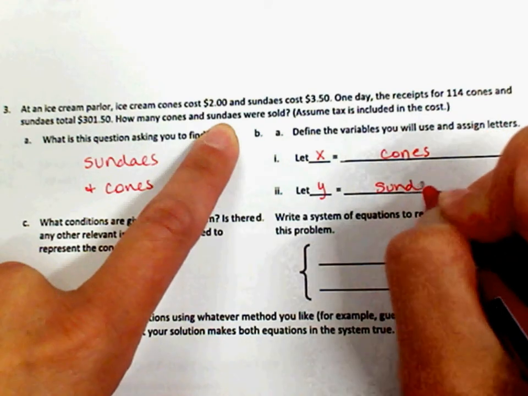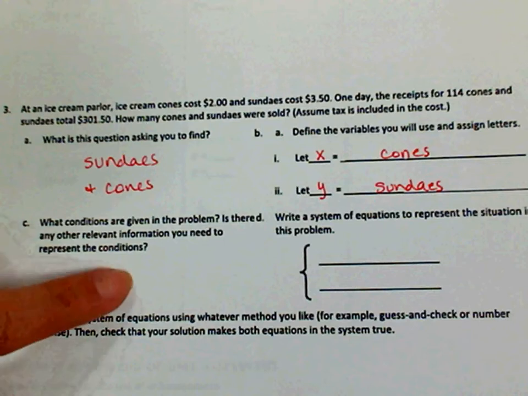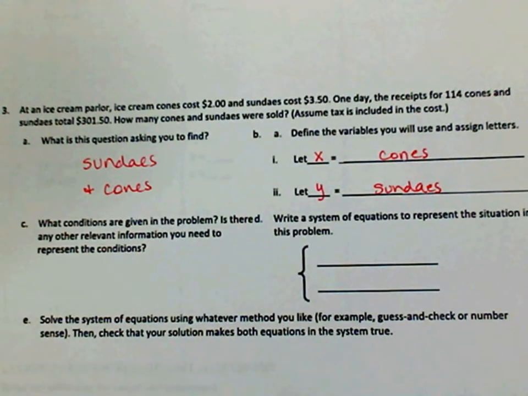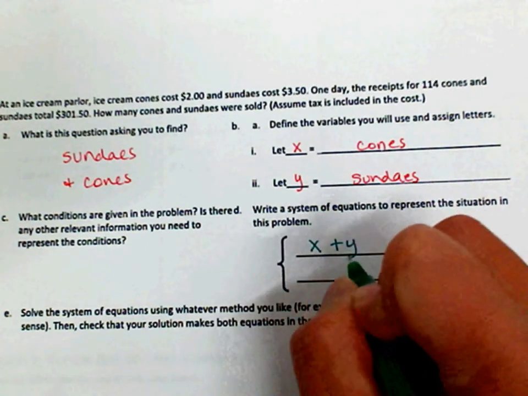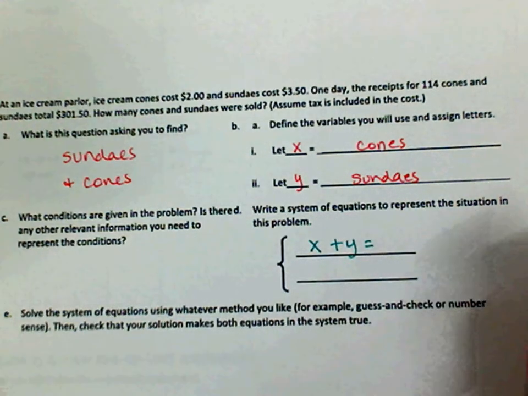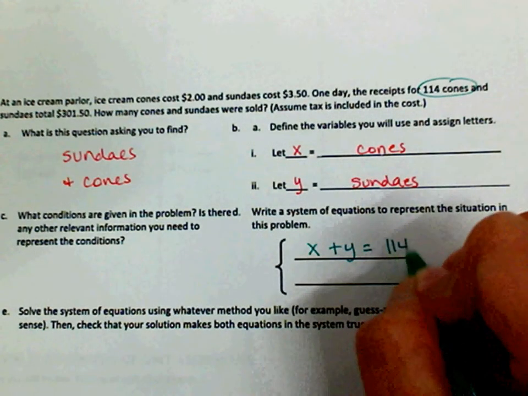I'm going to let you guys answer number 3. As you notice, we're doing the same thing over and over. So let's take a look. What do we know? We know they bought cones and sundaes. And how many of those did they buy? 114. Number of cones, number of sundaes, and we bought 114 of them.